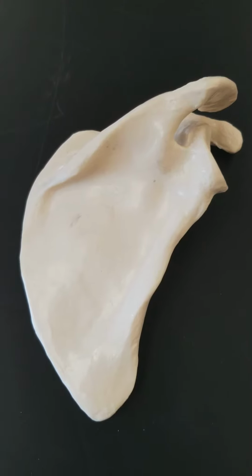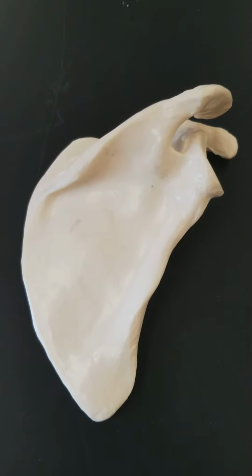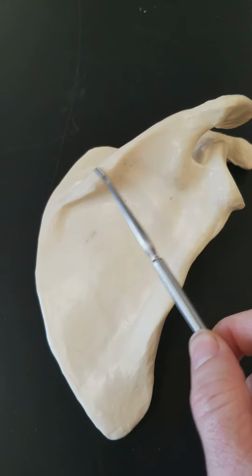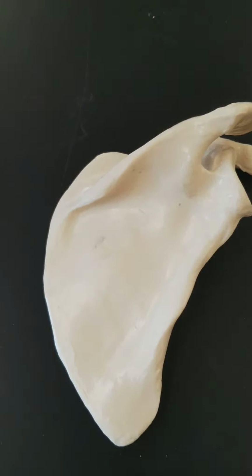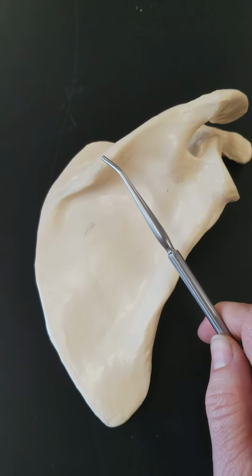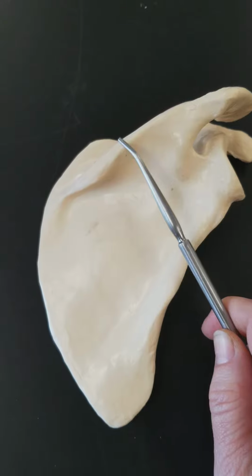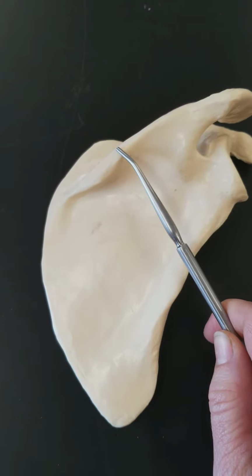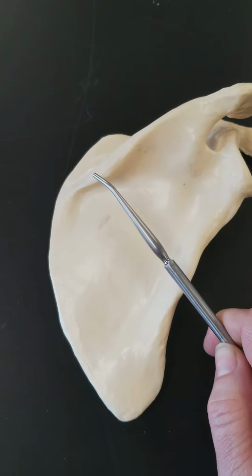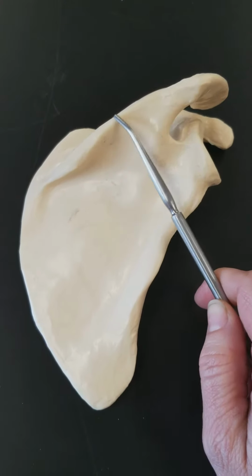Today we are looking at the scapula. We are starting on the posterior view. So if you notice here, the posterior view has this large ridge that runs from medial to lateral. That is the spinous process of the scapula. So just like you, the spine of the scapula is on its posterior side, and your spine is on your posterior side as well. So this is the spine of the scapula.